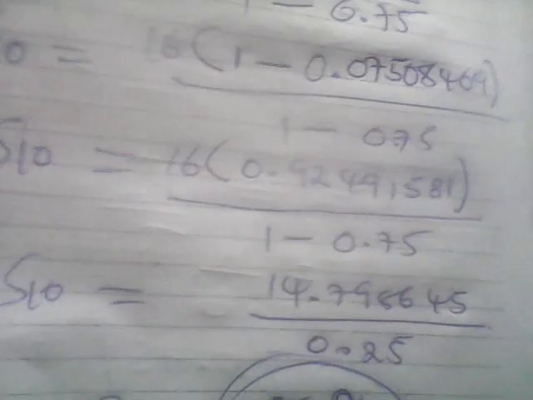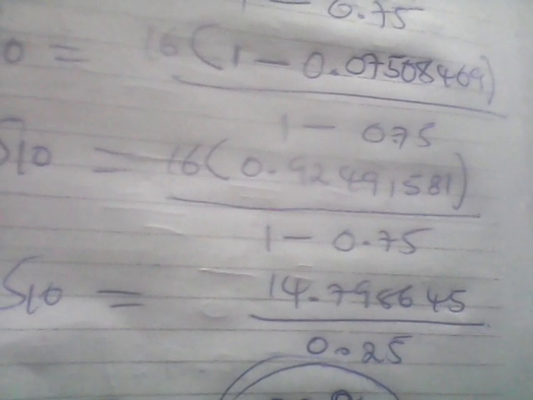We have solved question C. Let's solve question D. Question D says, find the sum to infinity. So this is the formula that we use, A, the first term, over 1 minus R. Another thing that you have to consider again when finding the sum to infinity is the value of R, the common ratio. If R is greater than 1, then it will be like this. But if R is less than 1, we are going to use this formula.